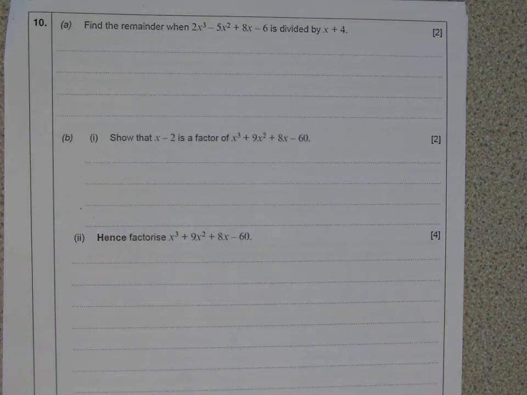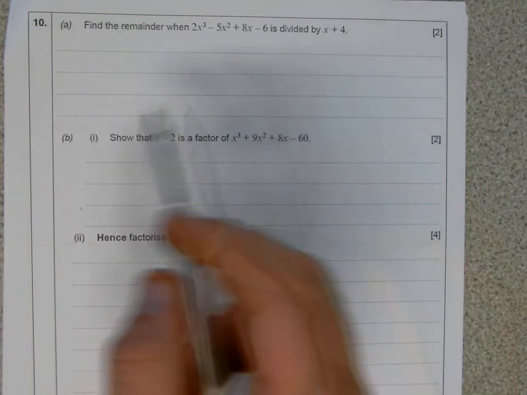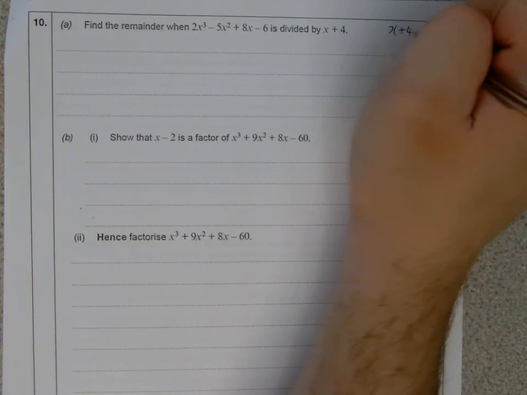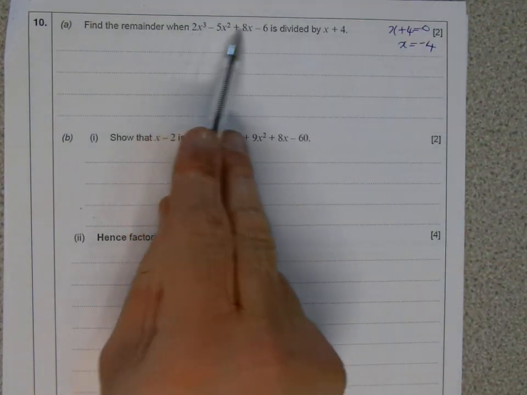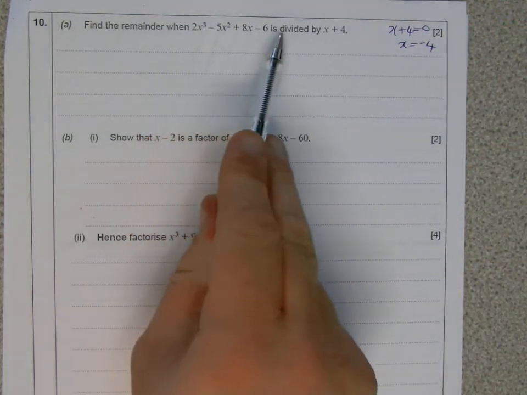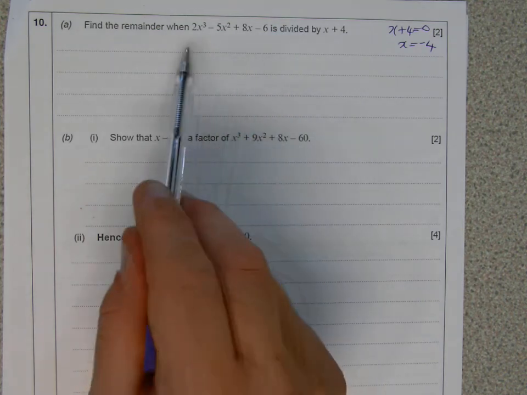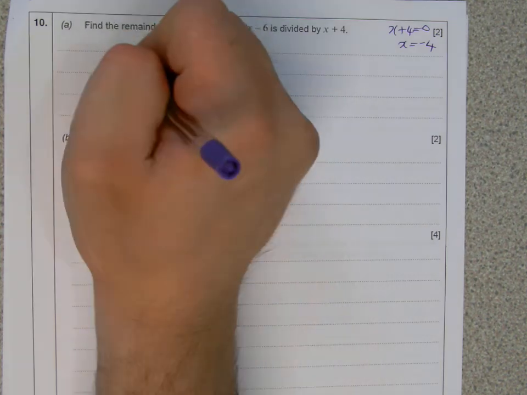So the question is, how do I work out the remainder? Remember, with factors, with a quadratic, we put it equal to 0, didn't we? If we put it equal to 0, we can work out what x would be. x would be minus 4. In other words, if I put minus 4 in here and it came out to 0, then that means x plus 4 is a factor. So let's put minus 4 in here.